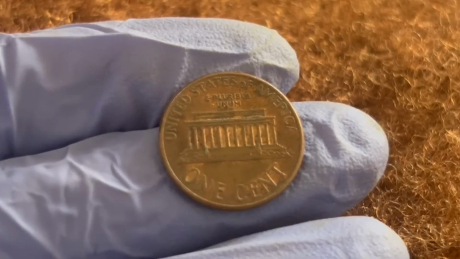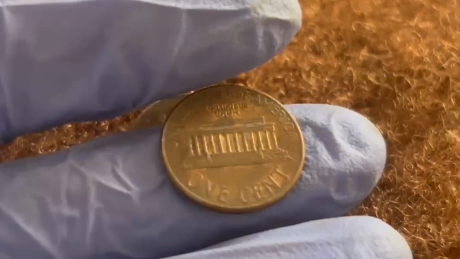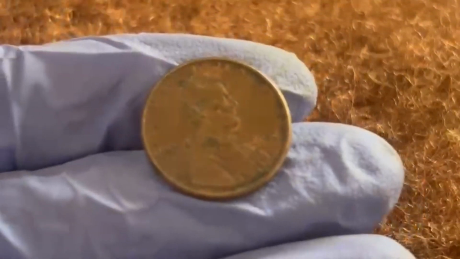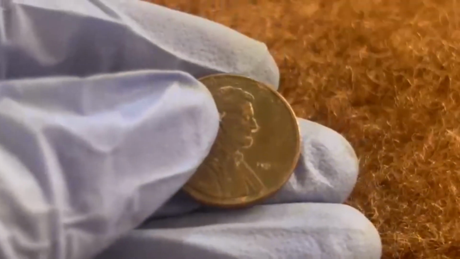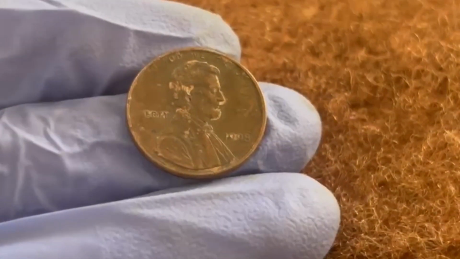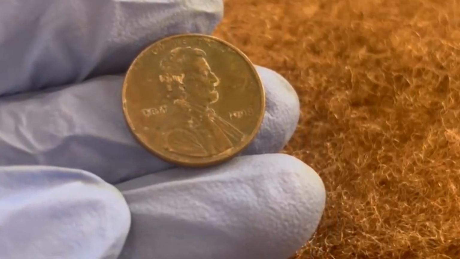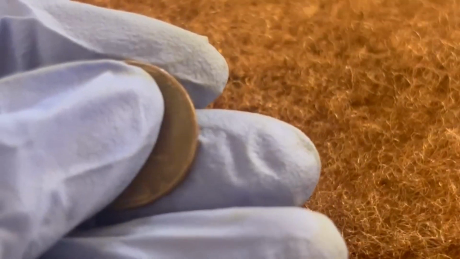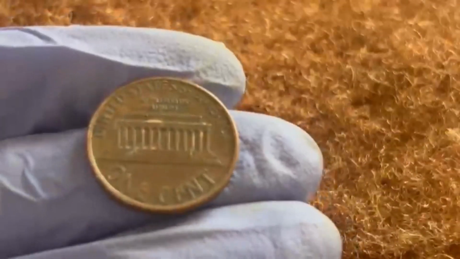In 1959, the reverse design was changed to feature the Lincoln Memorial in Washington, D.C., and this design remained until 2008. In 2009, to mark the bicentennial of Lincoln's birth, 4 different reverse designs were released, each representing a different stage of Lincoln's life, including his birth and early childhood in Kentucky, his formative years in Indiana, his professional life in Illinois, and his presidency in Washington, D.C. Starting in 2010, the reverse design was changed again to feature a Union shield, symbolizing Lincoln's preservation of the United States as a single country.